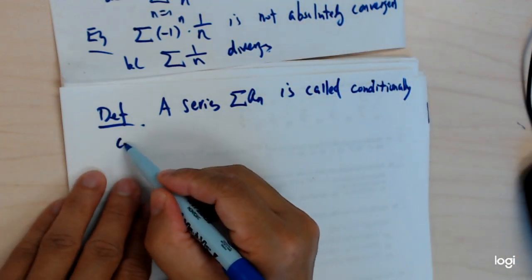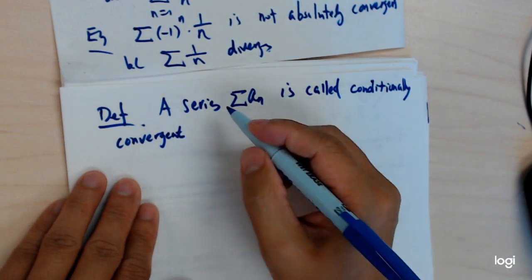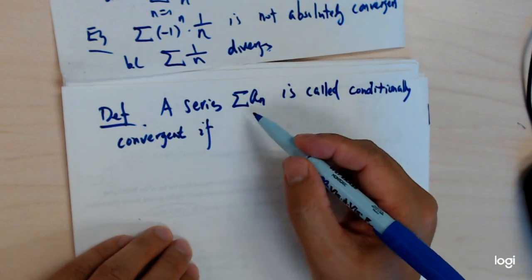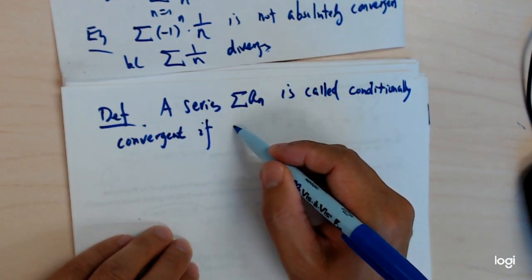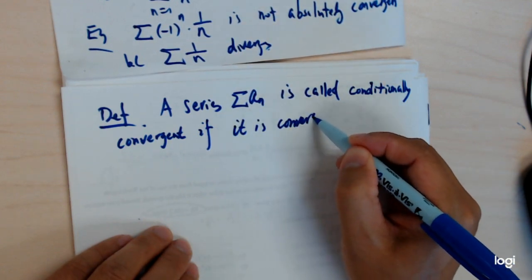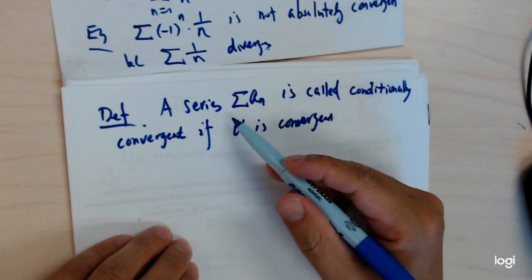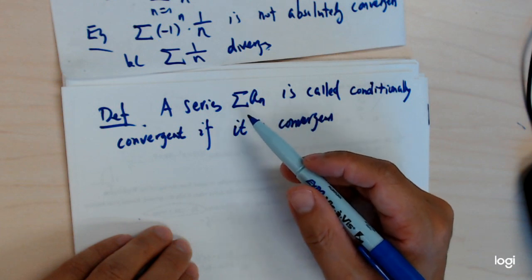Conditionally convergent if the series itself is convergent. The series itself has to be convergent. Now if the series itself diverges, then we simply call it diverges.